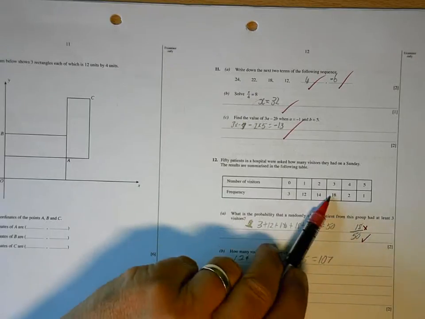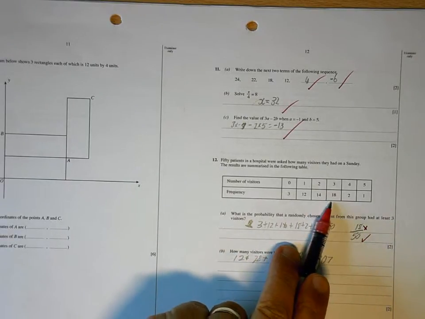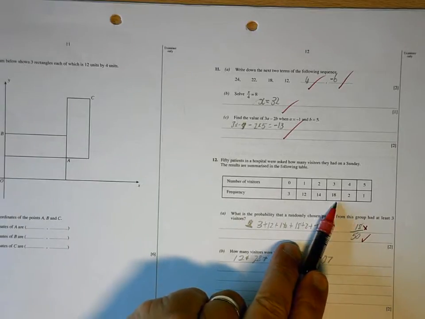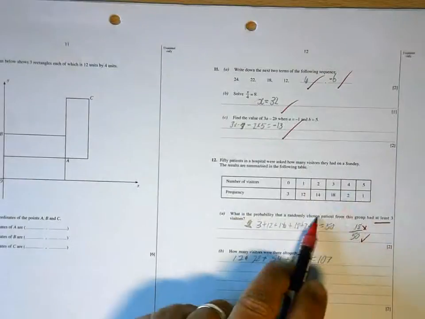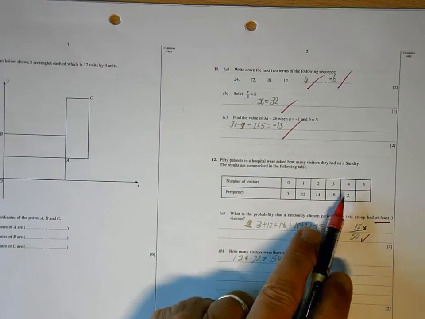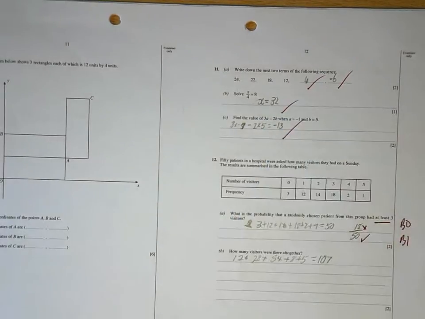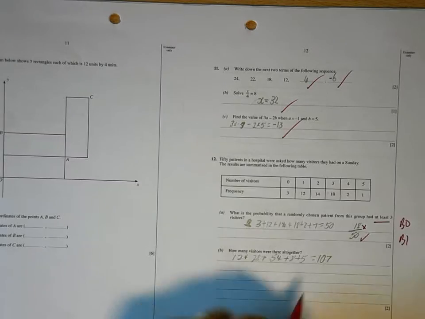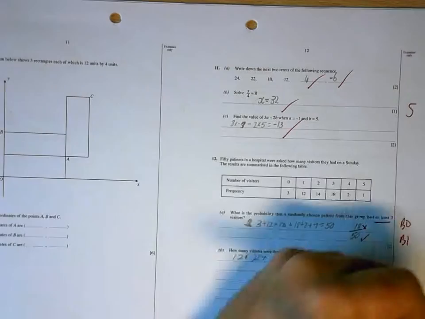So what you have done there is you've just said that the probability the group had 3 visitors, 18, is exactly 3. The question says at least 3. So 4 is also at least 3, and 5 visitors is at least 3. So you lose the mark for the top, but you get one for the bottom, and that's good. Well done. 3 and 5, 8 for the page.